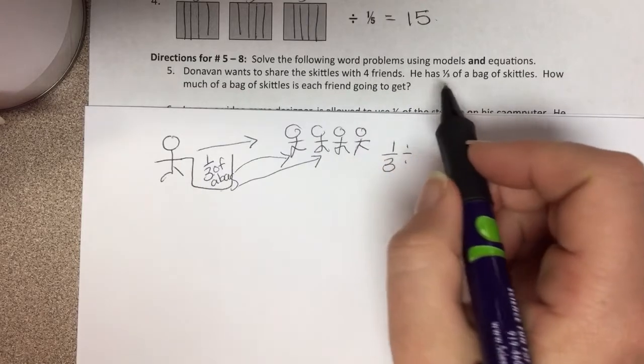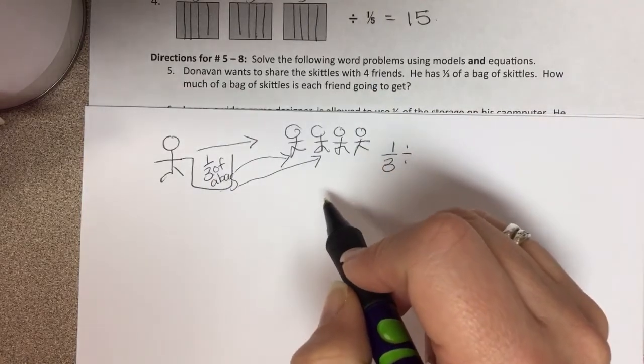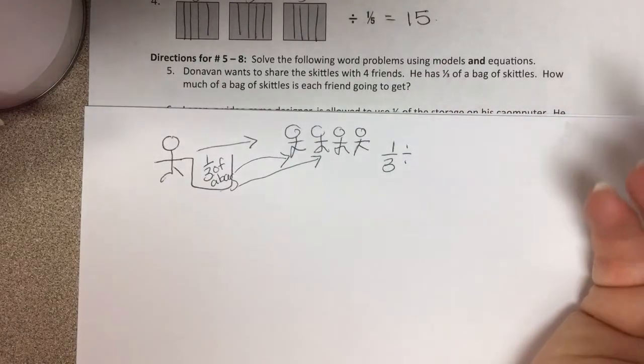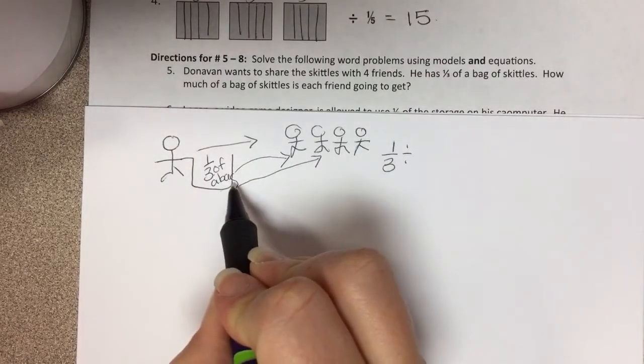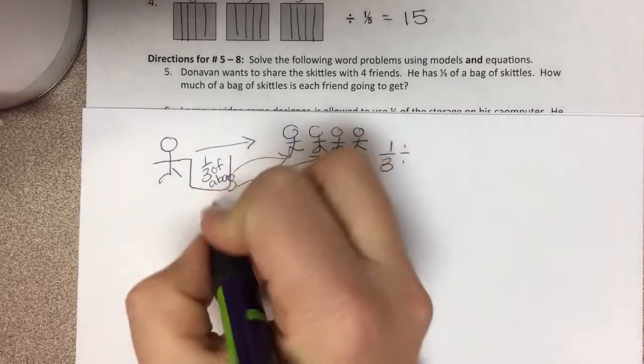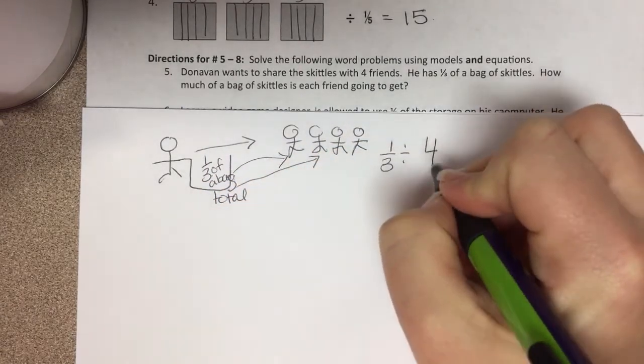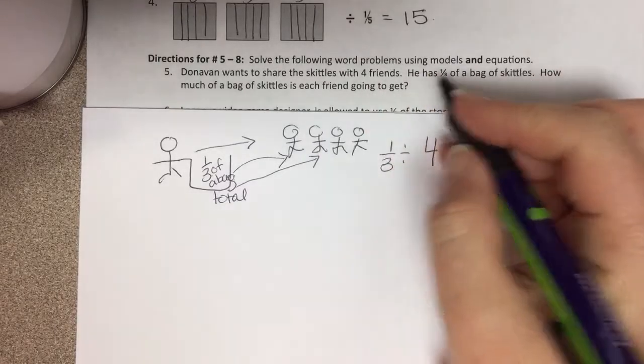If you did 4 divided by a third, you didn't really understand the problem. You didn't draw a picture. You just picked numbers out and did something. That's not showing understanding. Draw the picture. I'm starting with a third. This is my total. Divided by 4 friends. How much is each friend going to get?